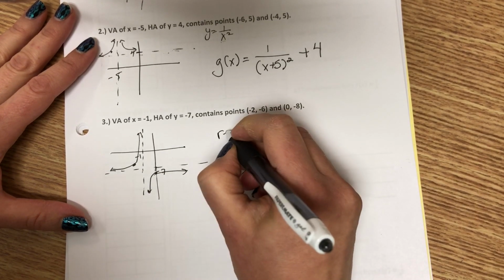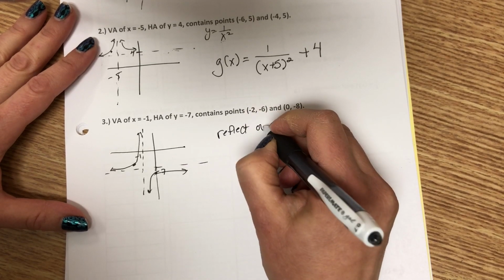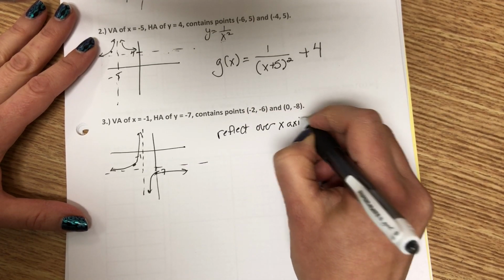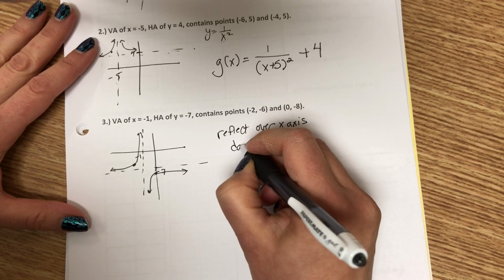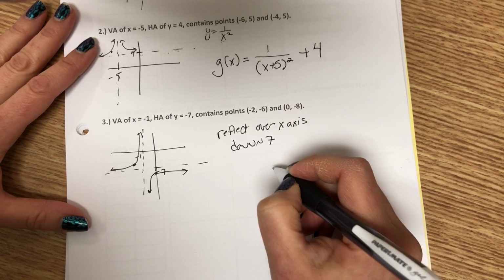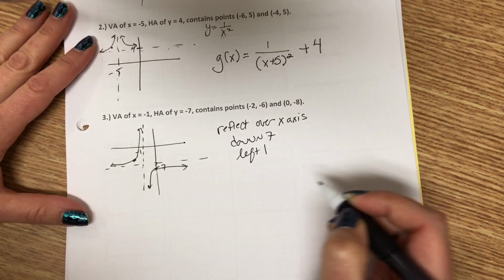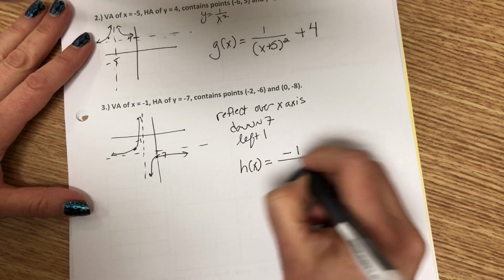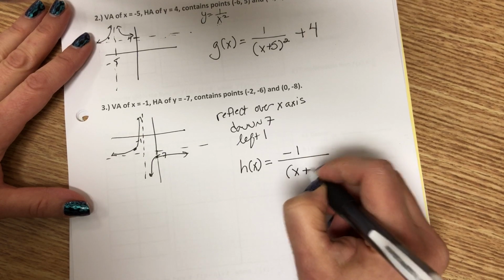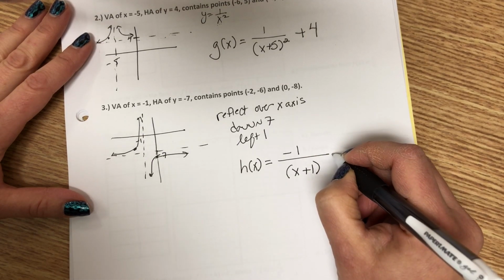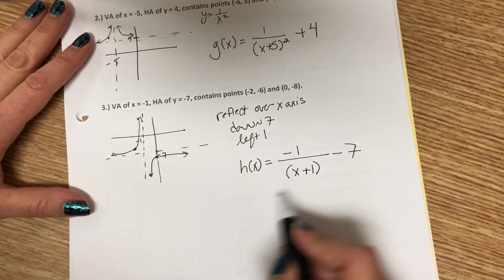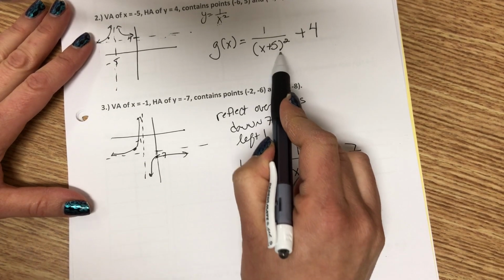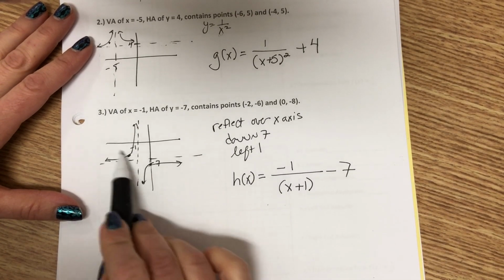So I know this one has a reflection over the x-axis, goes down 7 and left 1. So reflect, left 1, down 7. Sorry, you don't need those parentheses. I was thinking of that one, but no squared because they're opposites.